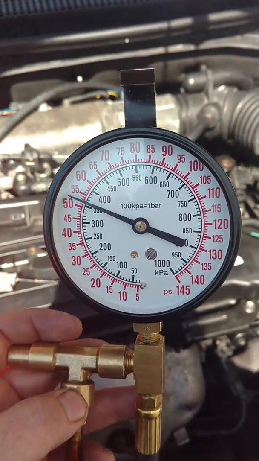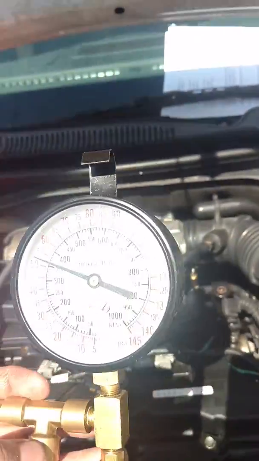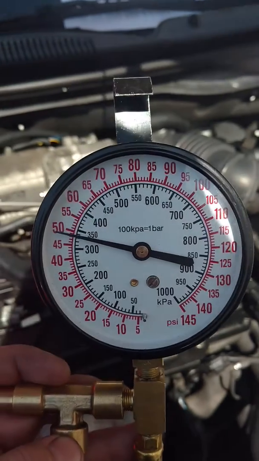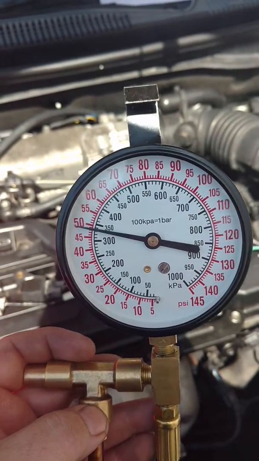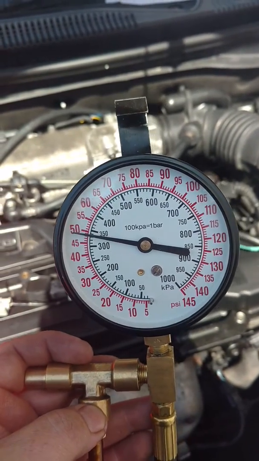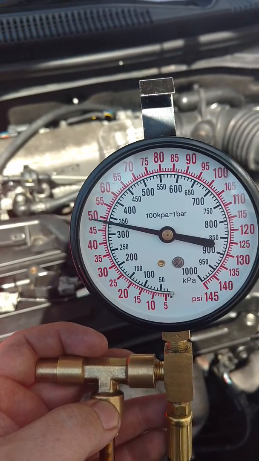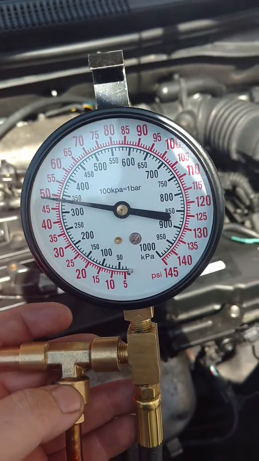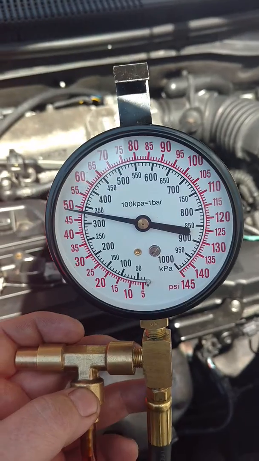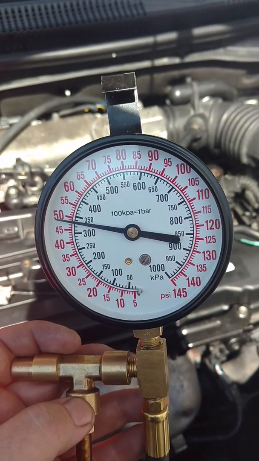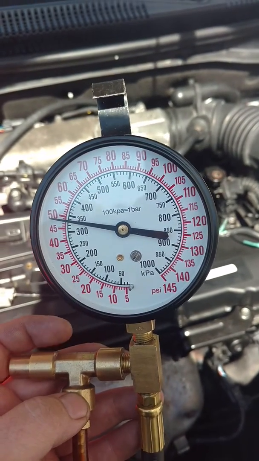And then the next one is residual. You go ahead and shut it off. Residual test is once you turn it off, you want to monitor your pressure, make sure it's not bleeding out anywhere. Obviously if the needle were to keep dropping, then we're going to have a fuel leak somewhere, because it should stay pressurized in the rail in between shut off and start up.